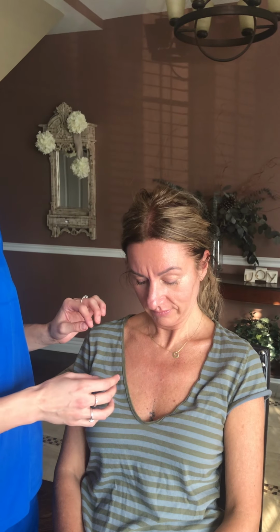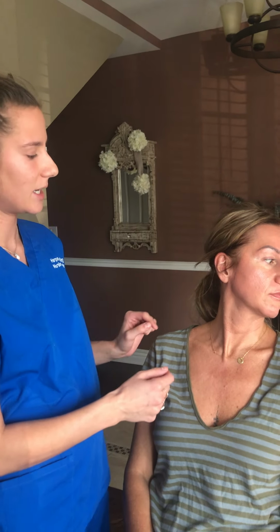So after we palpate and inspect our lymph nodes, I'm going to just check the neck's range of motion. So if you can just look up at the ceiling, chin up, chin down to the chest, then side to side like this, and then your ear to shoulder without raising your shoulder.